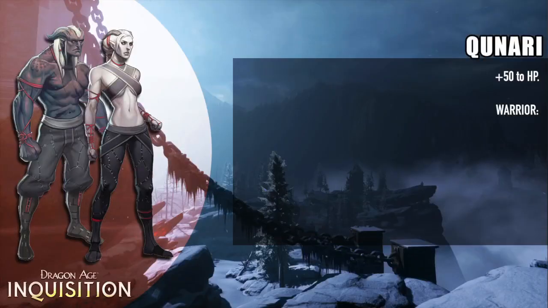Followers of the strict religious philosophy of the Qun, appeared like a tidal wave to the north of Thedas 300 years ago. You are Tal-Vashoth, a Kunari who has rejected the Kyun and never even lived in Kunari lands.